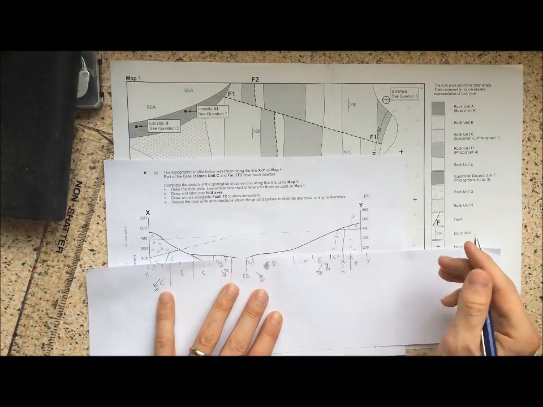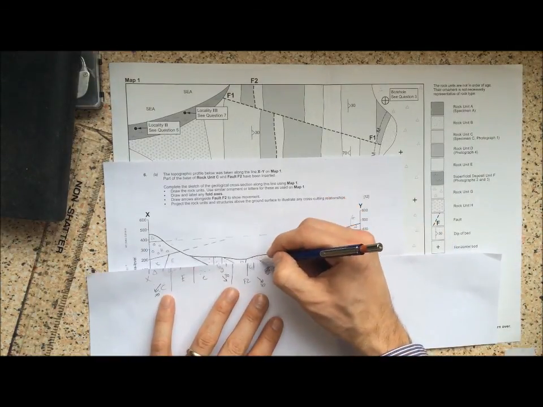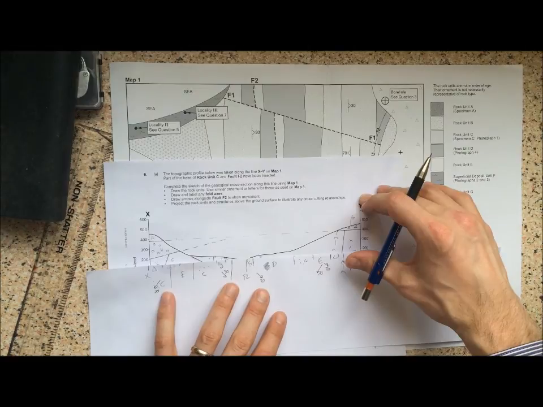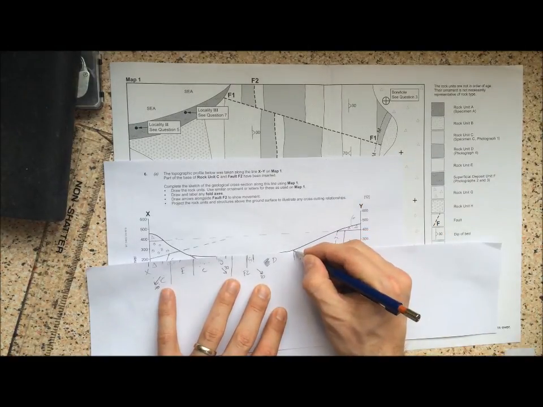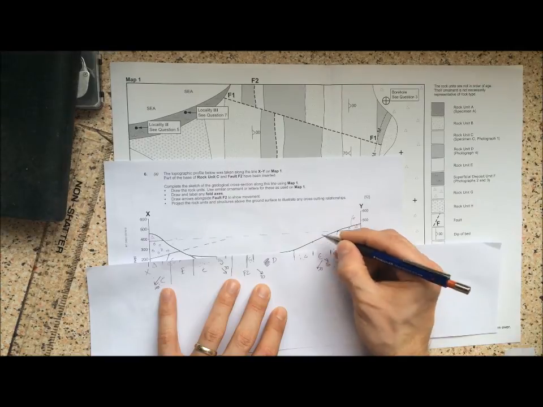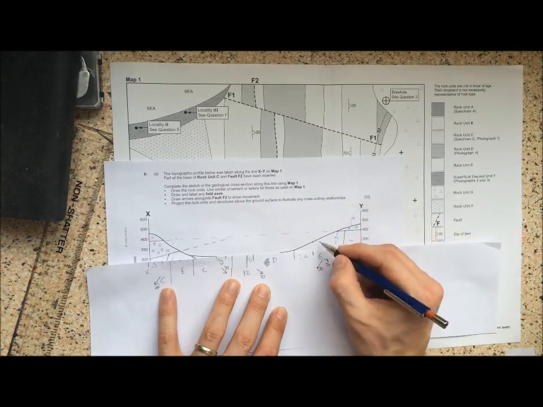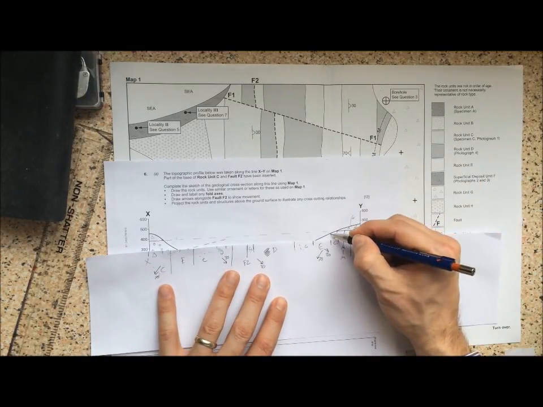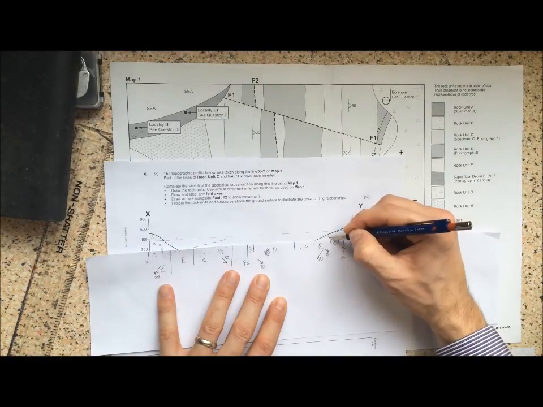Got the C bed there, and that's going to be 30 degrees that way. We've got the D, C boundary, E, and that's 70 that way. And if we move that up again, 30 that way.